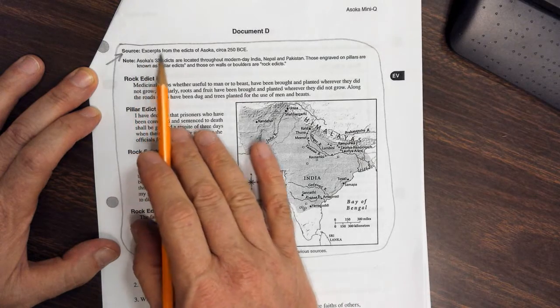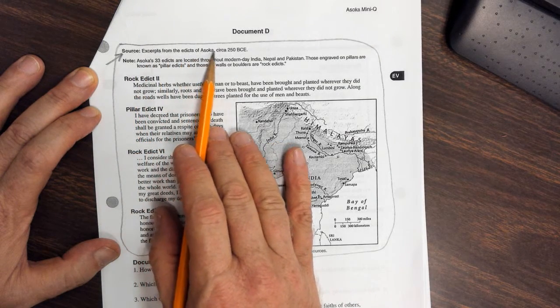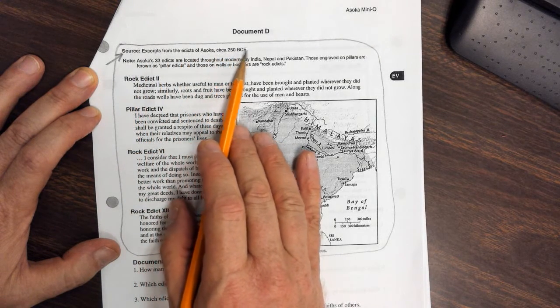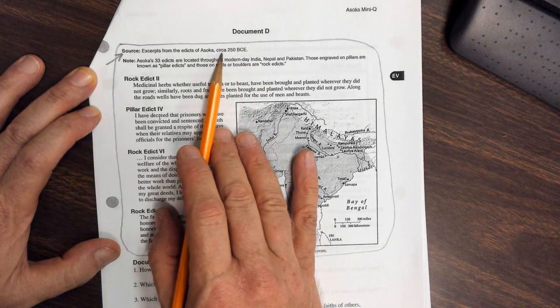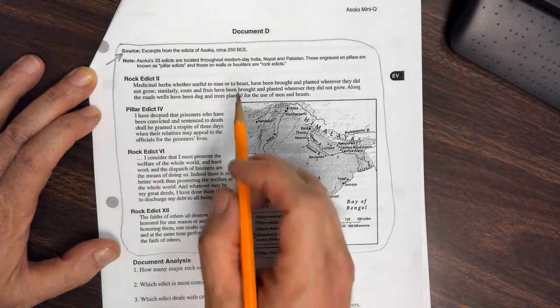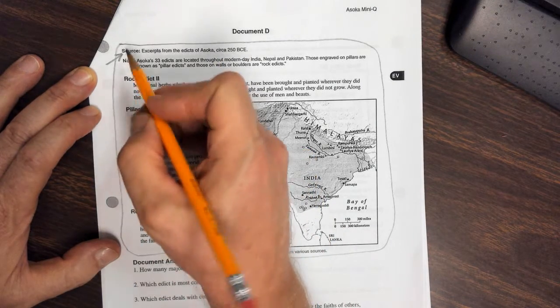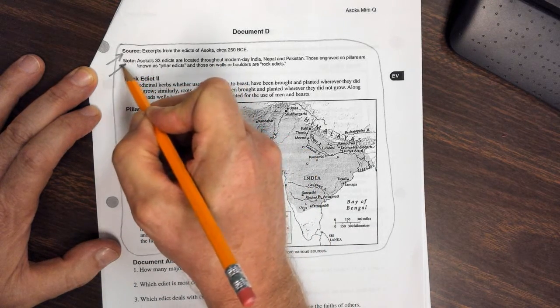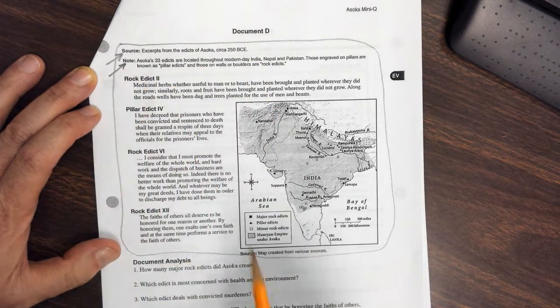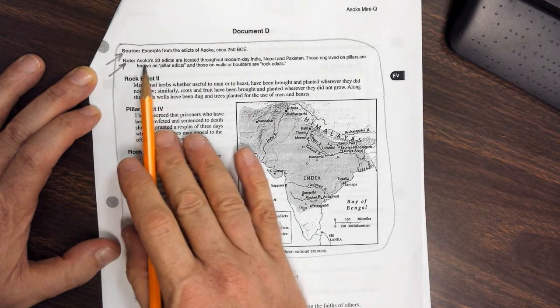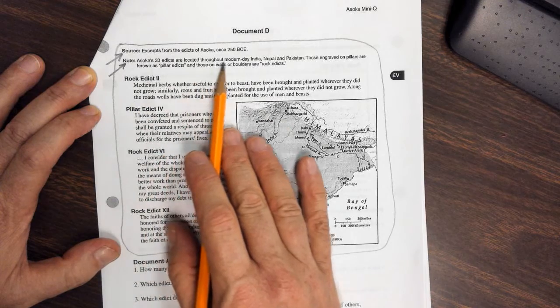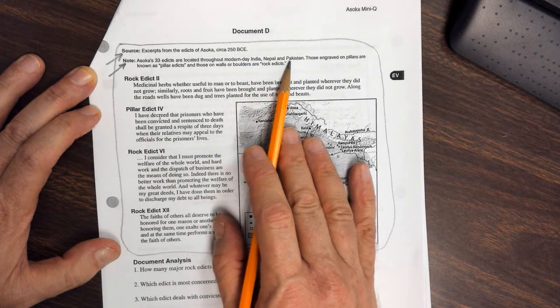We'll read it. It says excerpts from the edicts of Asoka, circa 250 BCE. Who remembers what circa means? Right, that means around or about that time. Now we're going to draw an arrow to the note. Let's read the note. Asoka's 33 edicts are located throughout modern-day India, Nepal, and Pakistan.